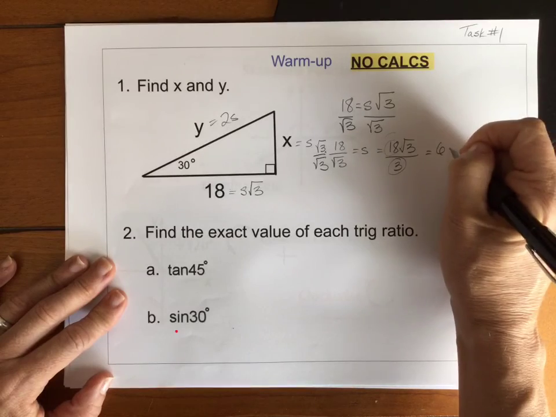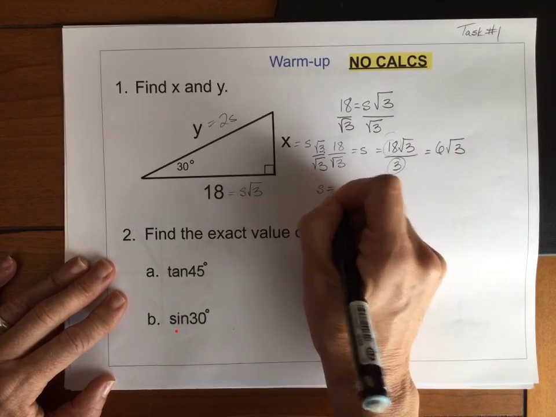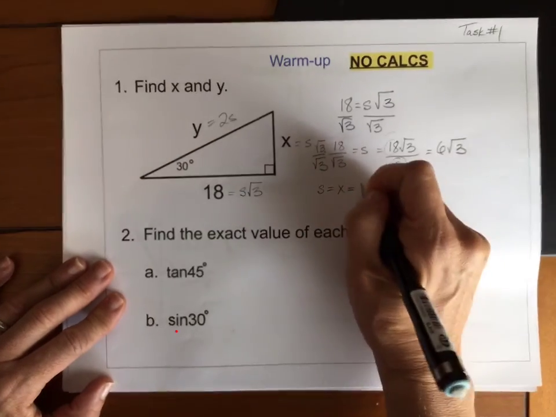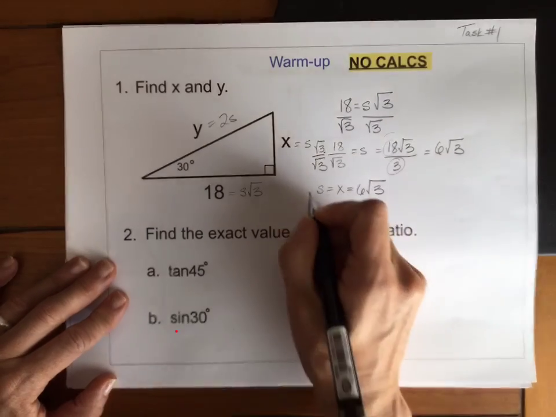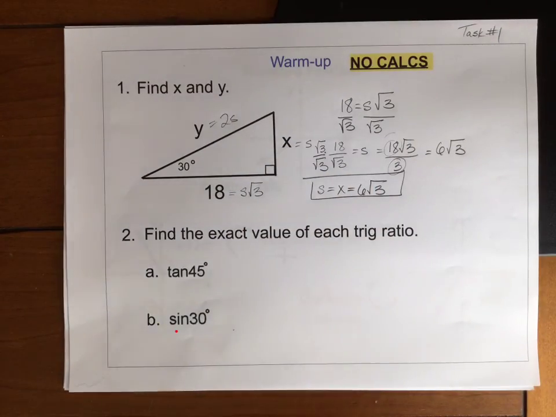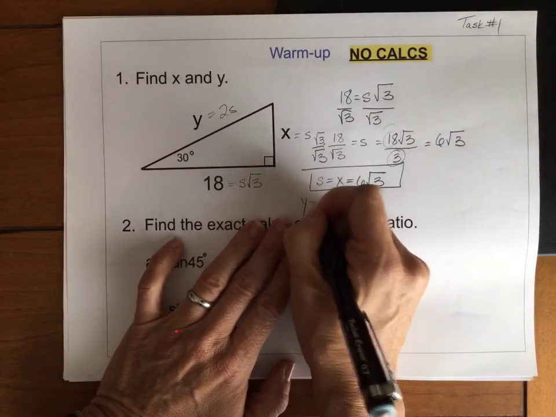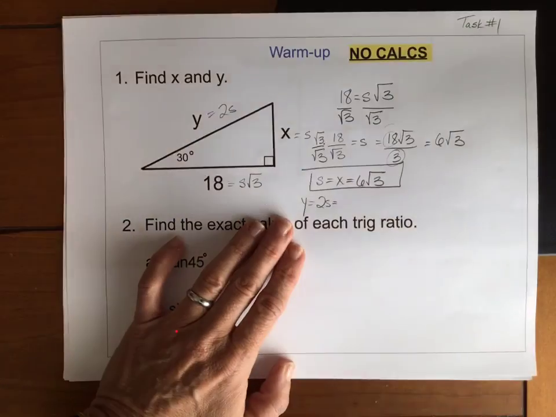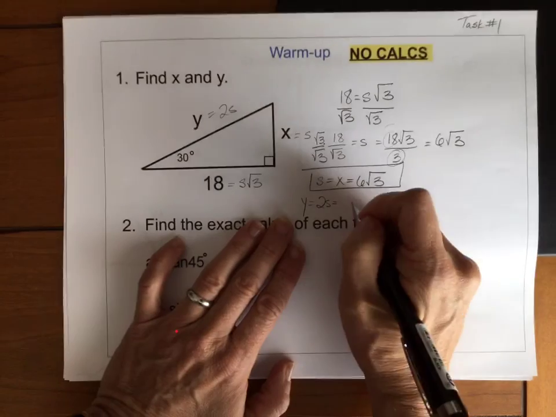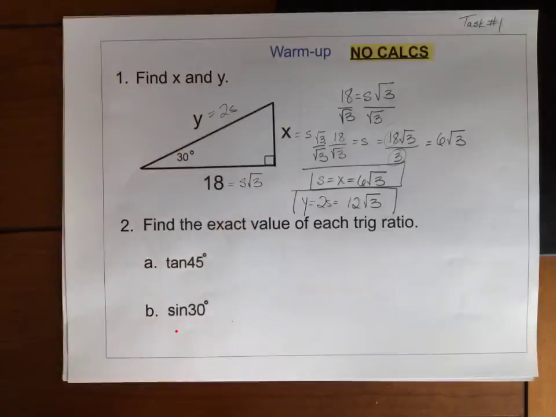So my final answer is 6 root 3, and we know that S is equal to X, so X is 6 root 3. So there's one of our answers. And Y is a little bit easier to solve for. Y is just 2 times S. So if S is 6 root 3, then Y is going to be 12 root 3. All right.